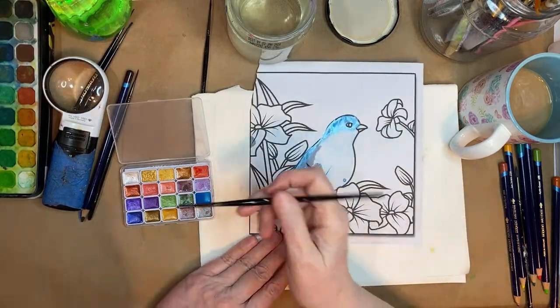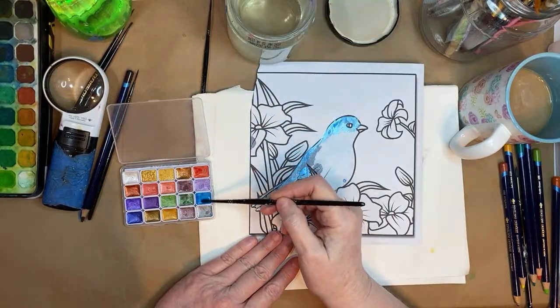Yeah, definitely like the bigger brush. A little bigger.